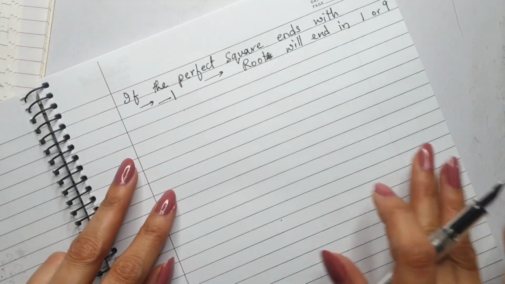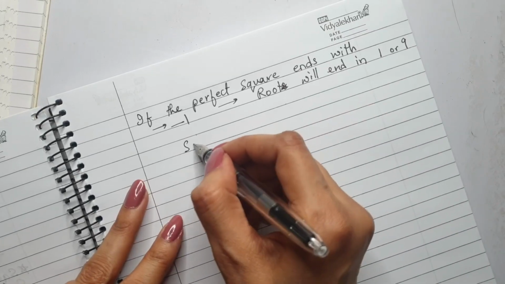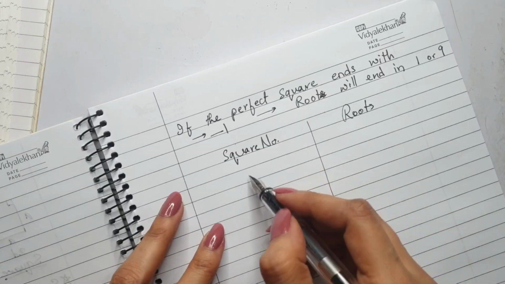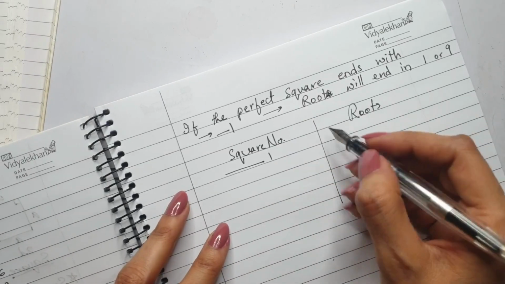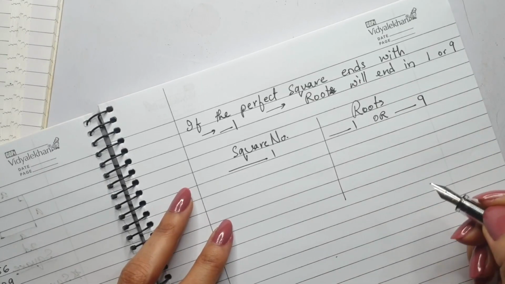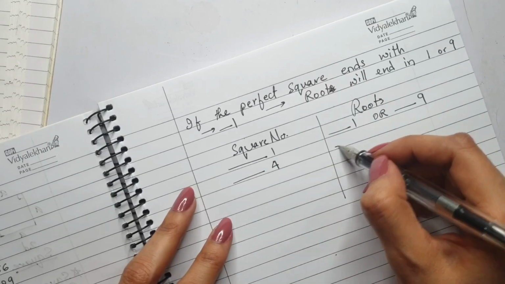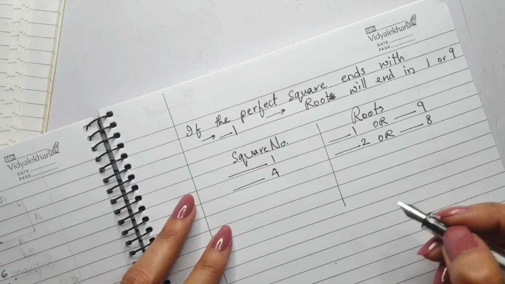So let's say you have a square number here and the roots here. If the square number ends with 1, the root will end with either 1 or 9. If this ends with 4, the root will end with either 2 or 8.